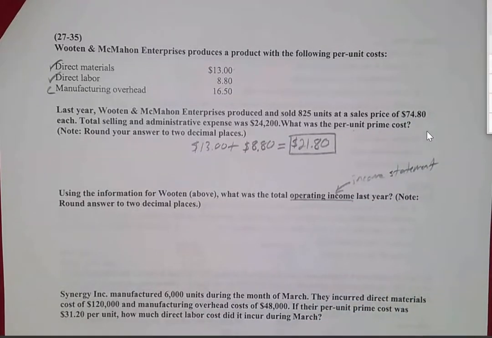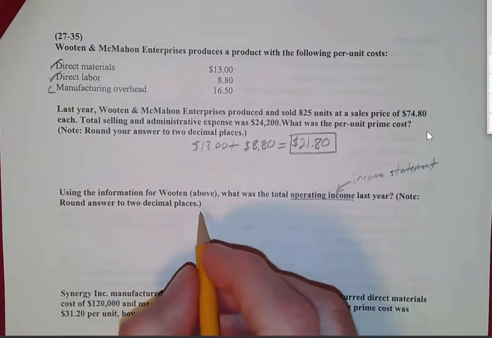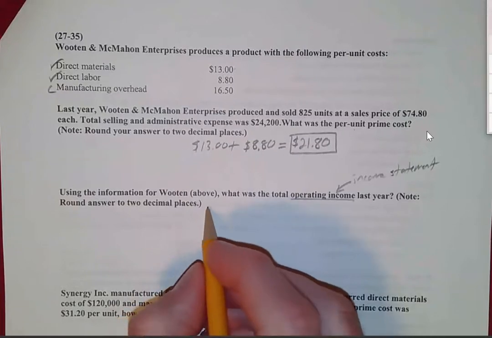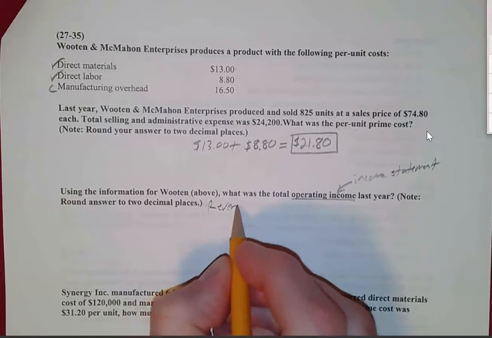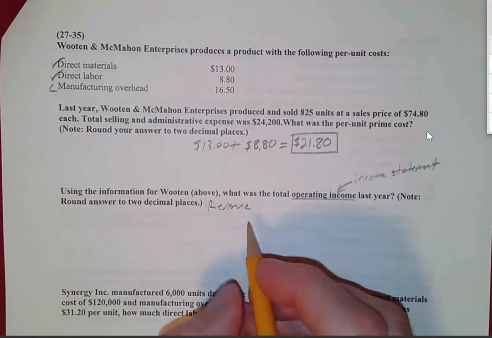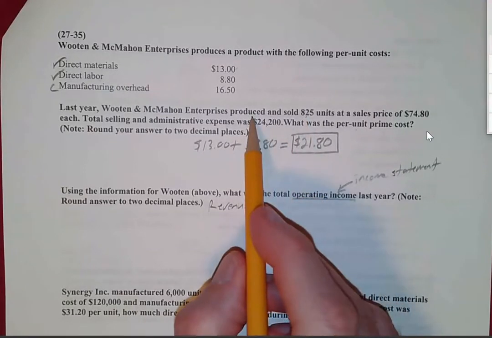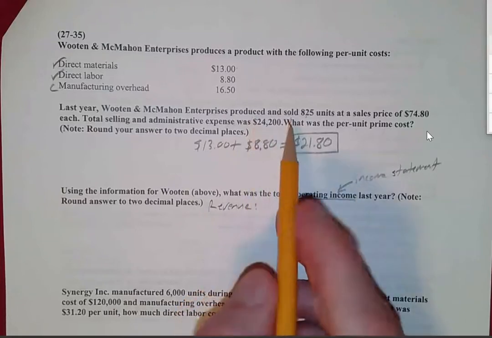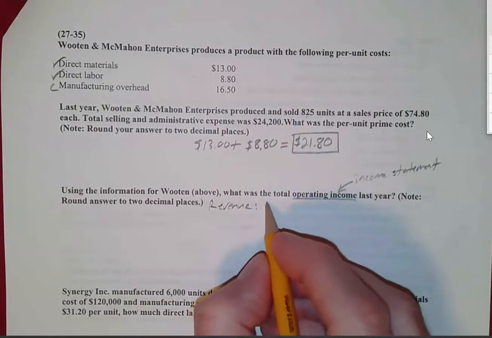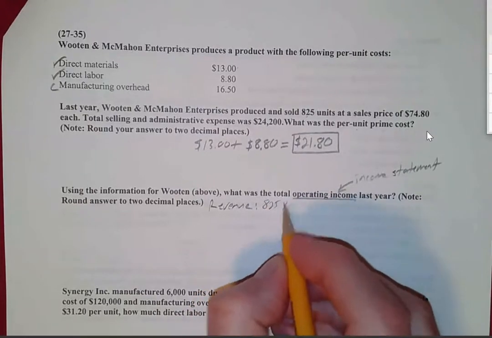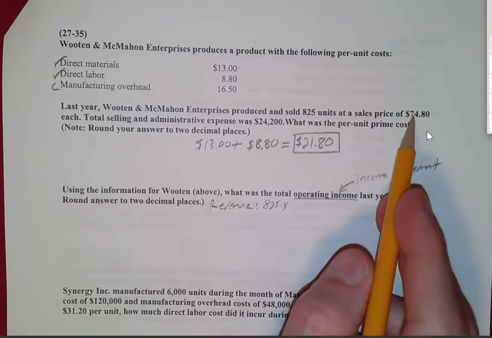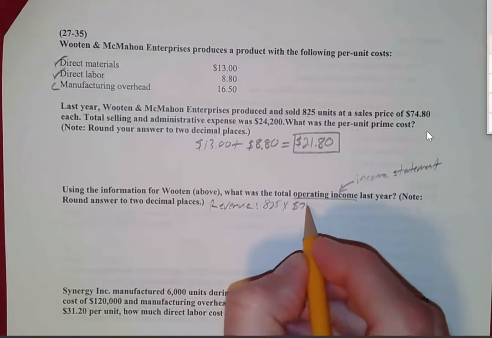All right. So, if we're talking about the income statement, well, what is the first thing to calculate on the income statement? We need to calculate revenue, and for us, revenue is going to be 825 units, because they produced 825 and they sold 825. So we want to take 825 units times the sales price of $74.80.